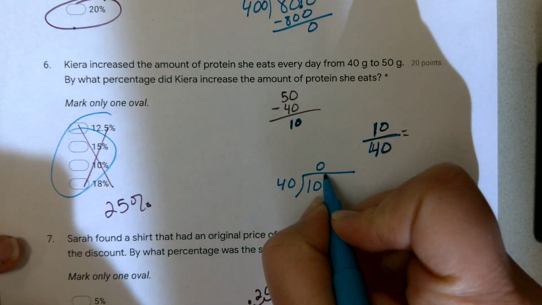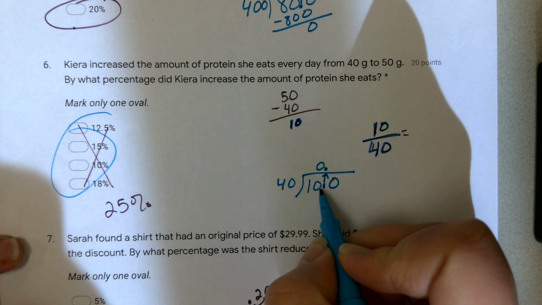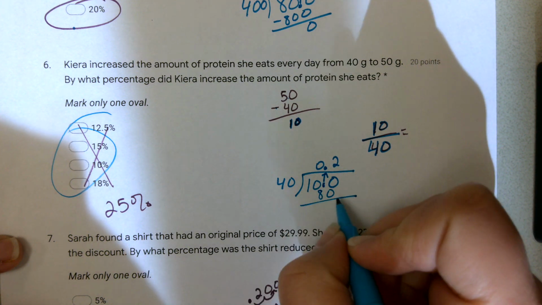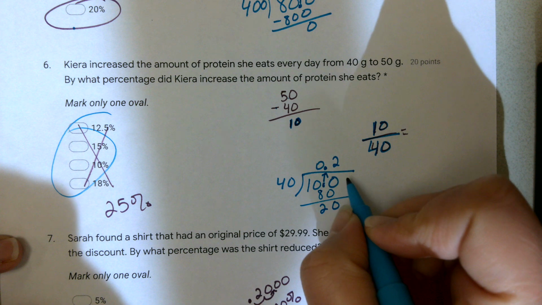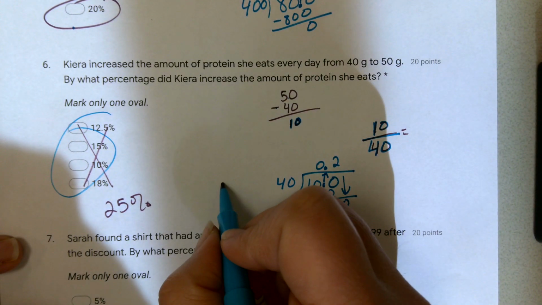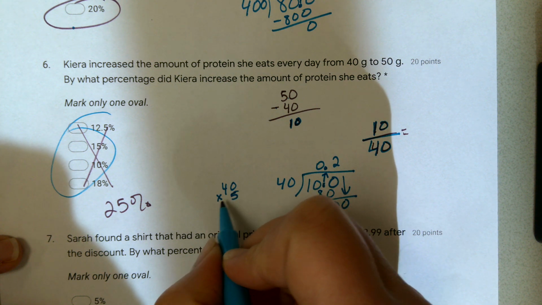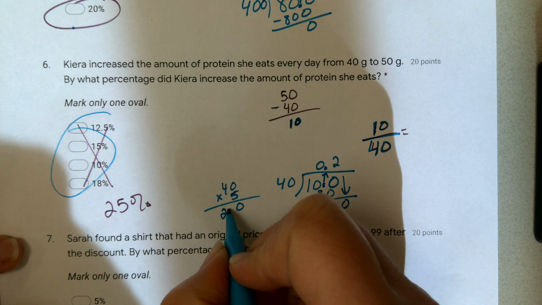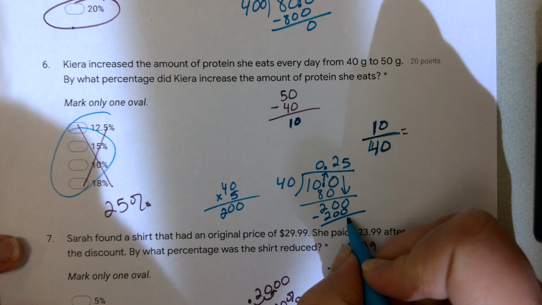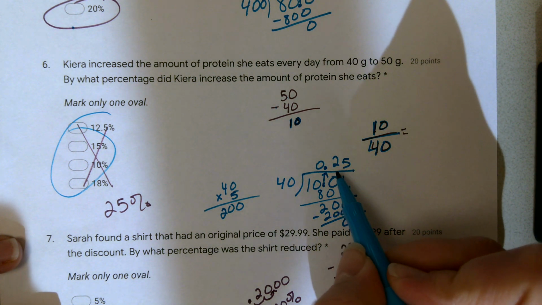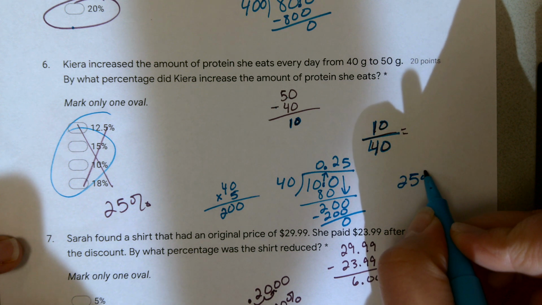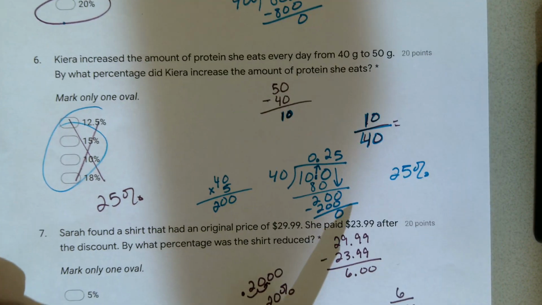Again, that's a 0, decimal point, move it up. 4, that's in there 2 times, right? 40 times 2 is 80. Subtract, I'm going to have 20. All right, and then 40 times, I'll work it out here, 40 times 5, 0 is going to be 20, right? So 5 times, and that's 200, and I have 0 left over. So again, you're going to move that decimal point 2 places, and we have 25%. And as you can see, that wasn't even an option.